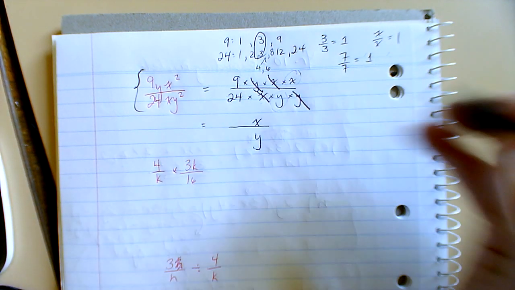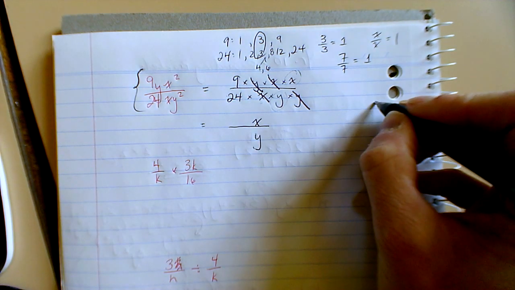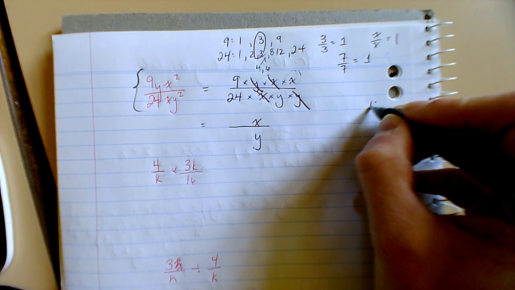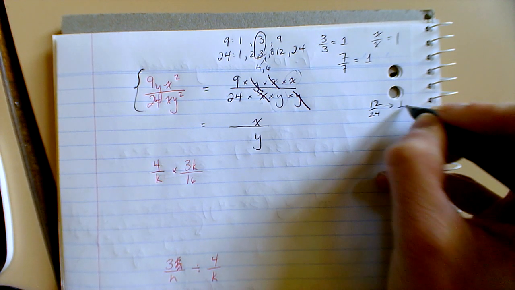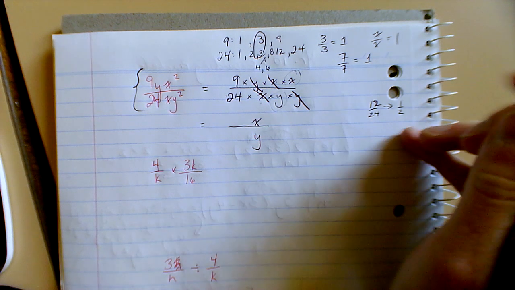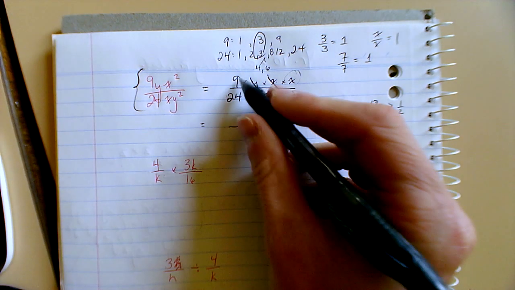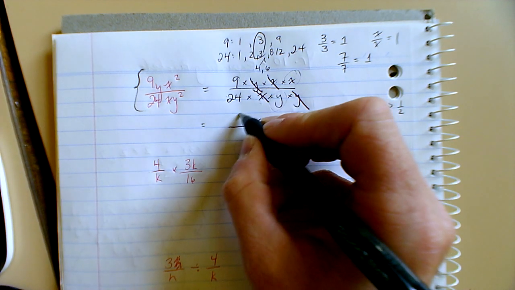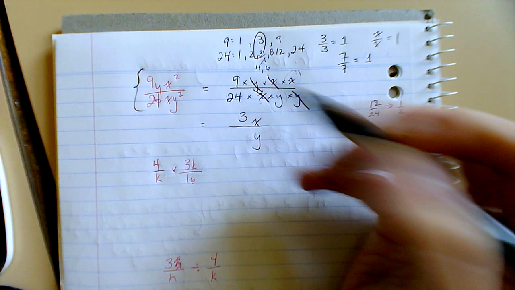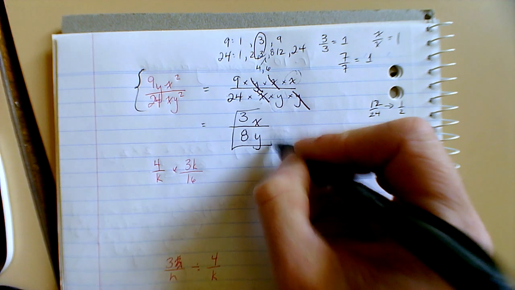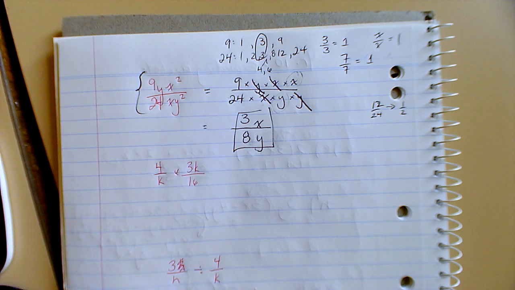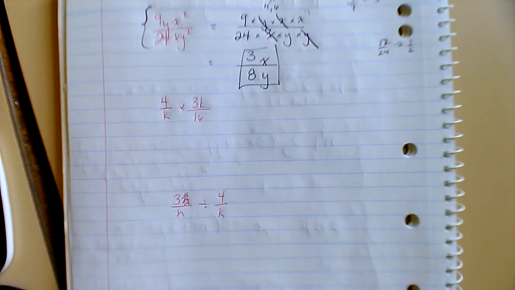So if I divide 3 out of them, this is the same idea as simplifying fractions. If I had 12 over 24, you know that's the same as 1/2. And that's basically what we're doing. We're just simplifying our fraction. So I divide them both by 3. 9 divided by 3 is 3, and 24 divided by 3 is 8. And now my fraction is simplified. So that's one way of thinking about dividing fractions.